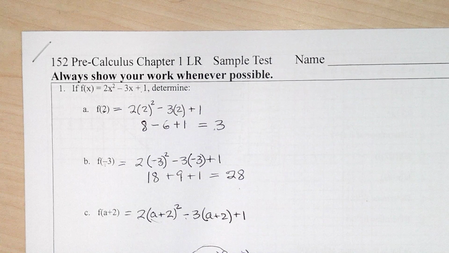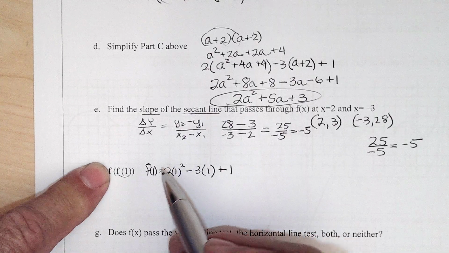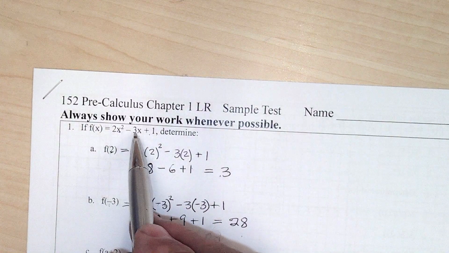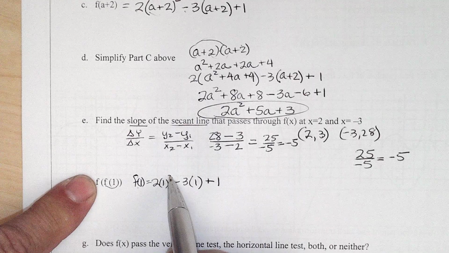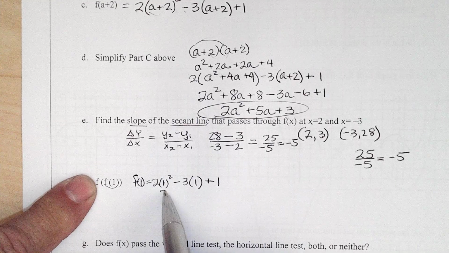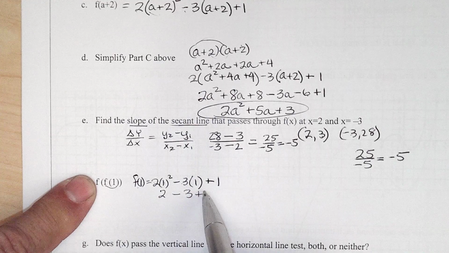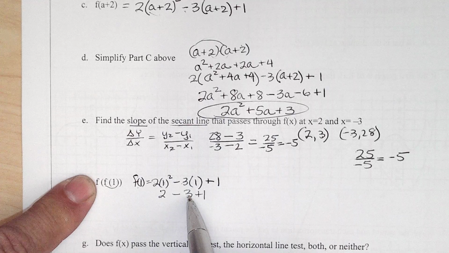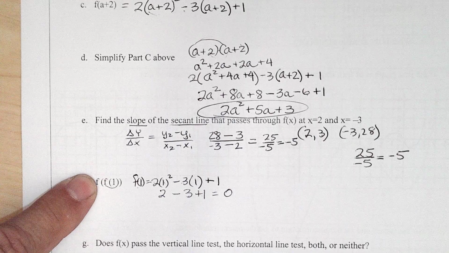This will be f of 1. I wrote it down here out of where you couldn't see it. I put 1 in for these. That's f of 1. So that's 1 squared is 1 times 2 is 2, minus 3, plus 1. 2 minus 3 is minus 1, plus 1 is 0.